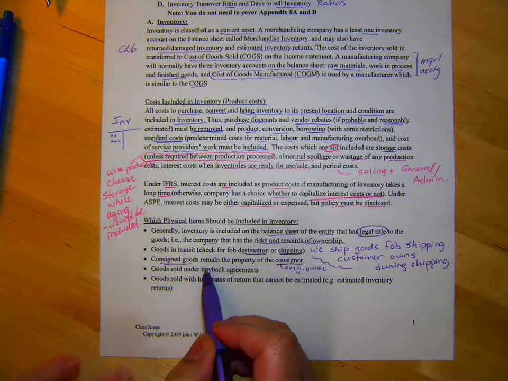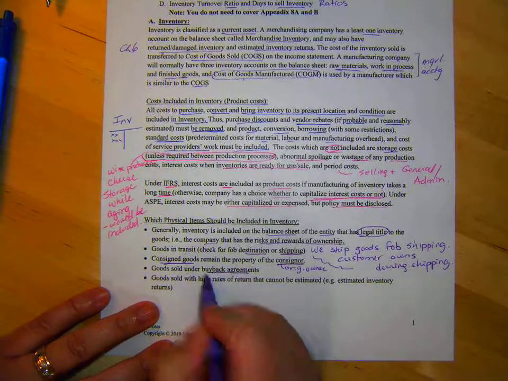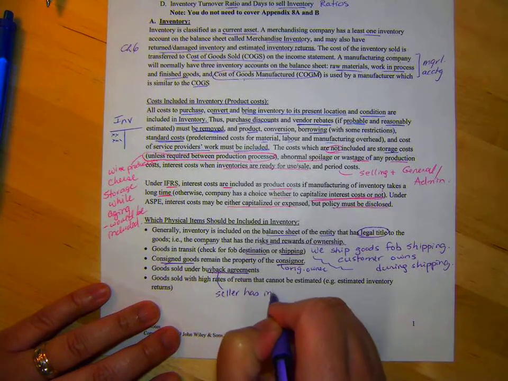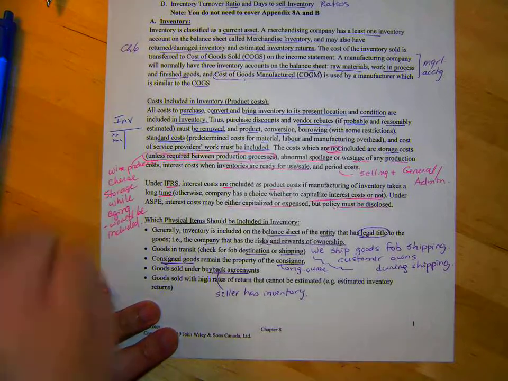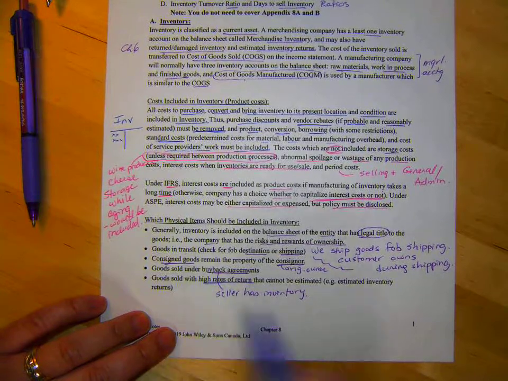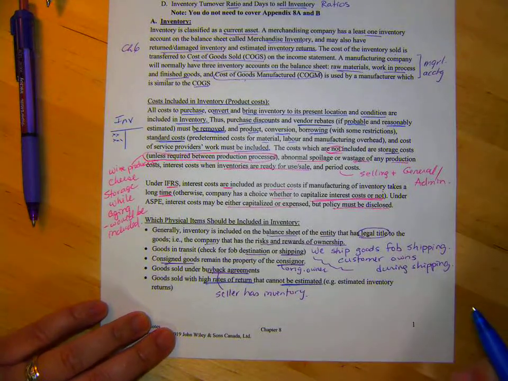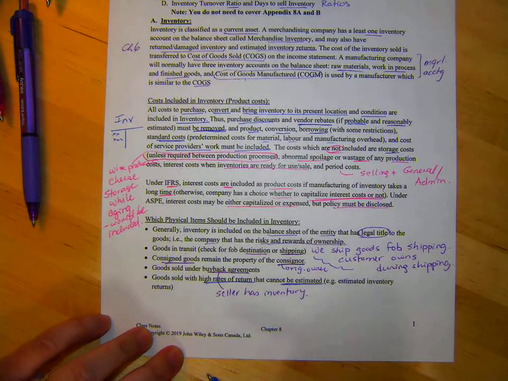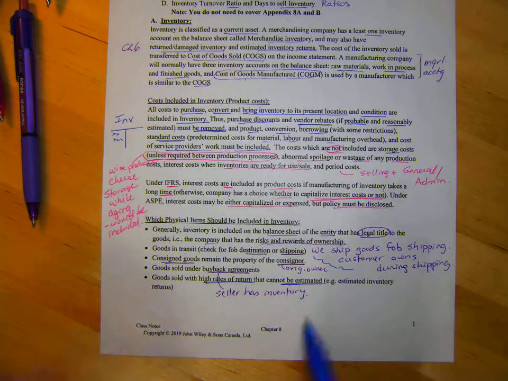Goods sold under buyback agreements. Okay, the seller has the inventory. The last one on this page, goods sold with high rates of return that can't be estimated. Okay, that would be included in our inventory. Sure, we've sold them, but we have no idea. They come back and we know it's going to be a lot. Okay.